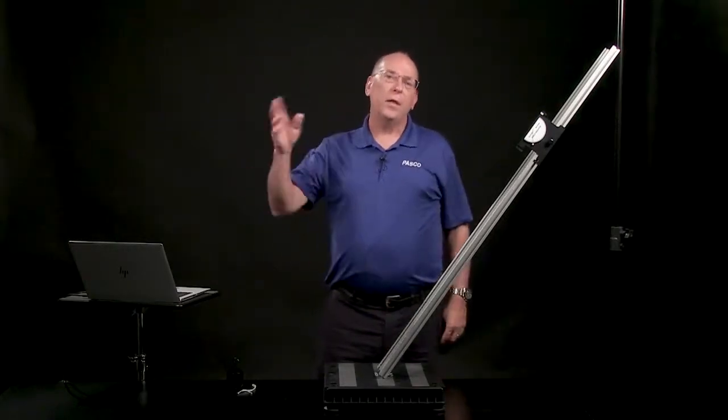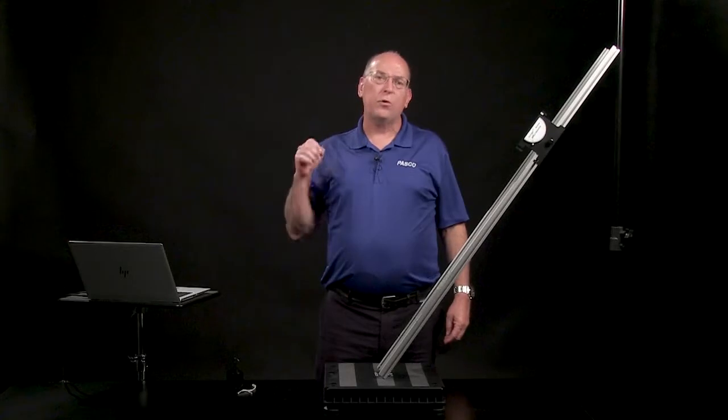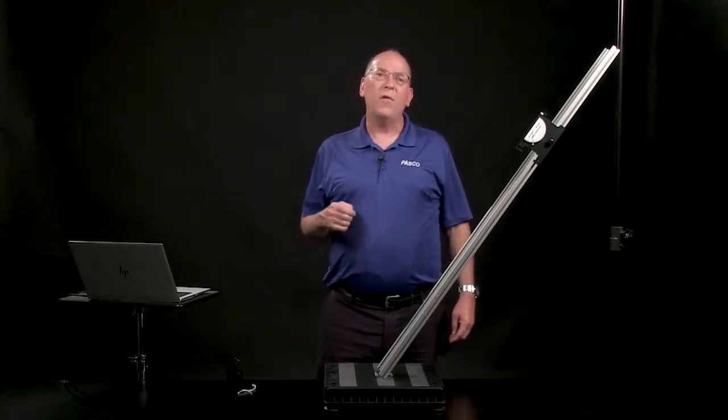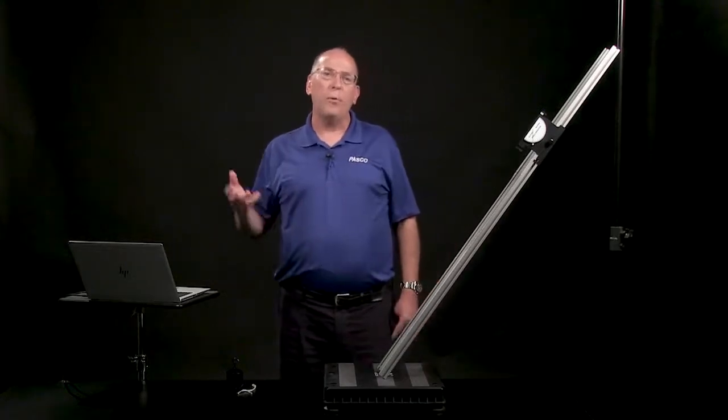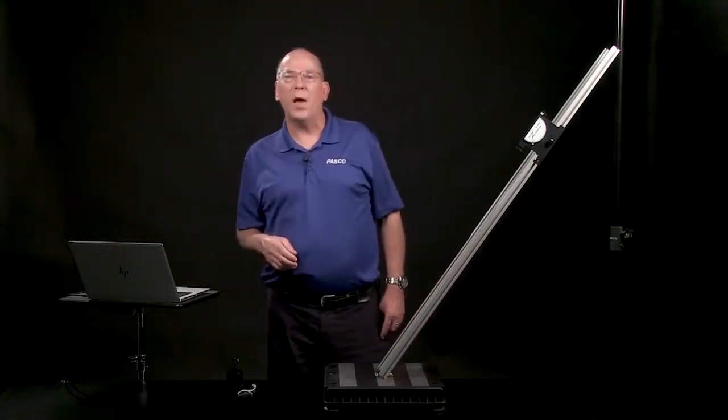The leaning ladder investigation and a teacher guide with sample data can be found in the Pasco experiment library. An investigation of a vertical jump and a bouncing ball can also be found there.